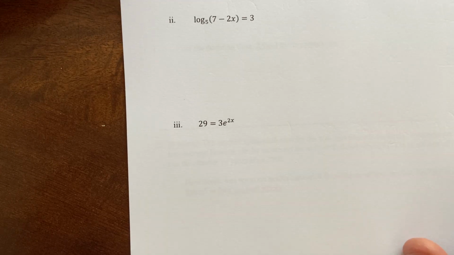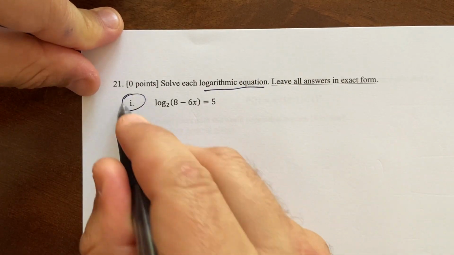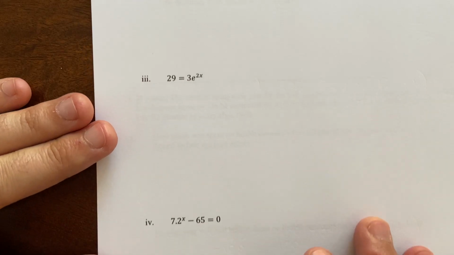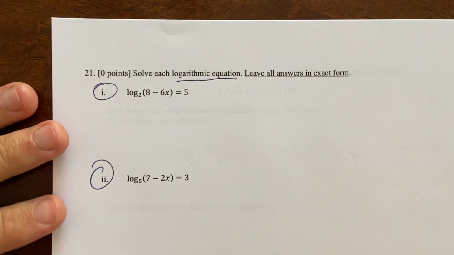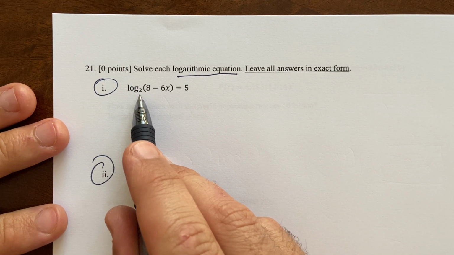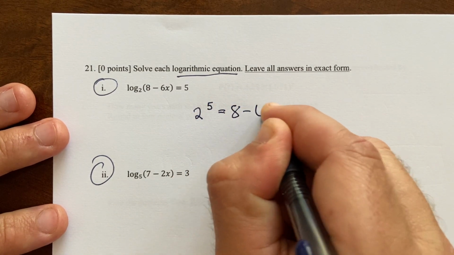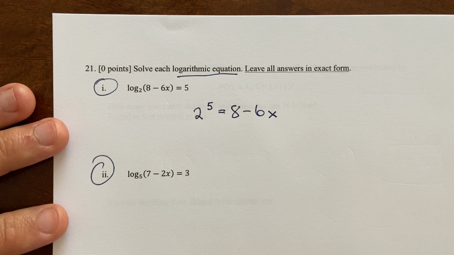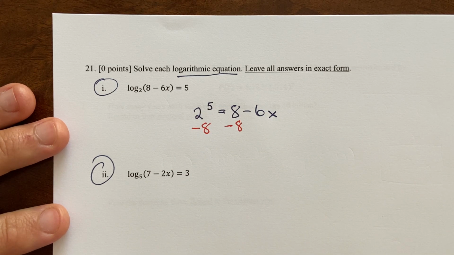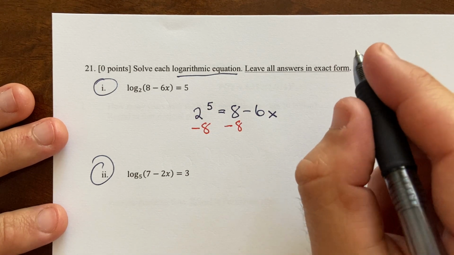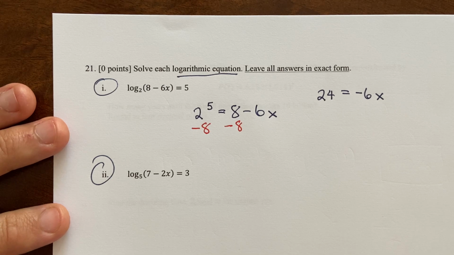Let's see, we have a mixture. So it's actually a typo to say solve each logarithmic equation. So these first two are logarithmic, but these next two are actually exponential. So I'll just solve one of each. So what we can do is rewrite this into exponential. So 2 to the 5th equals 8 minus 6x. So I'll subtract 8. So 32 minus 8 is 24. And then divide by negative 6.